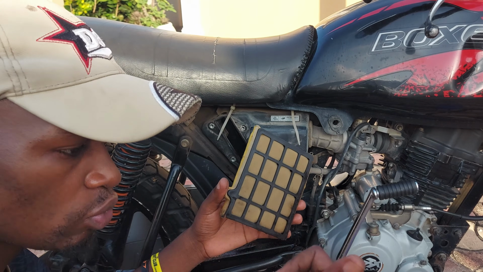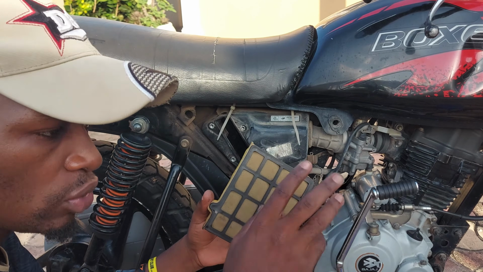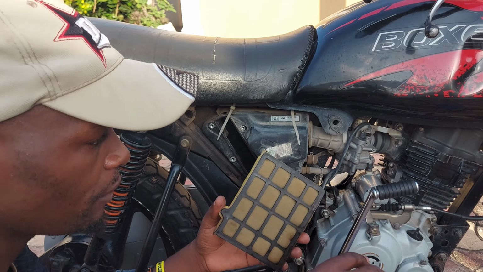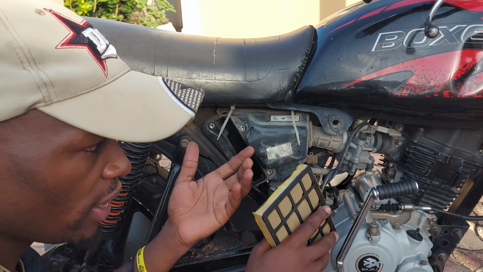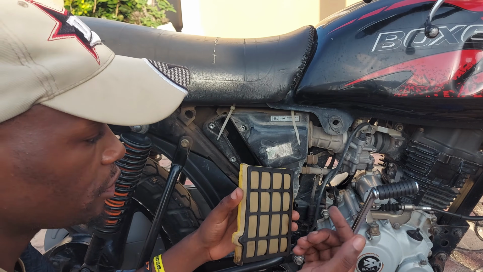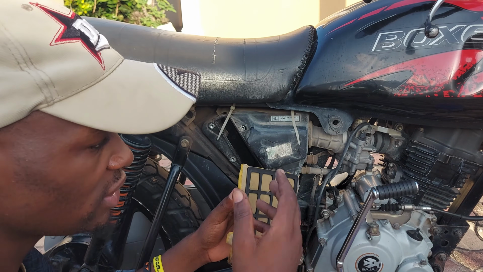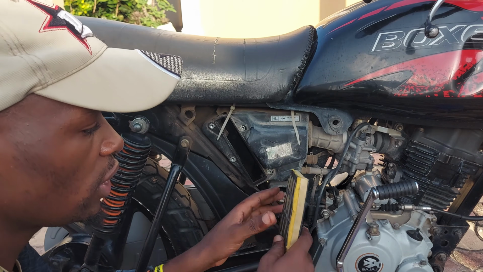You just need water and a detergent, which is soap. You can also clean with gasoline or petrol, it works great. If you don't want to reuse your air filter or air cleaner, you can just buy a new one and replace it. But the aftermarket ones don't last as long compared to the original ones. Personally, I'm going to clean this one and then replace it.